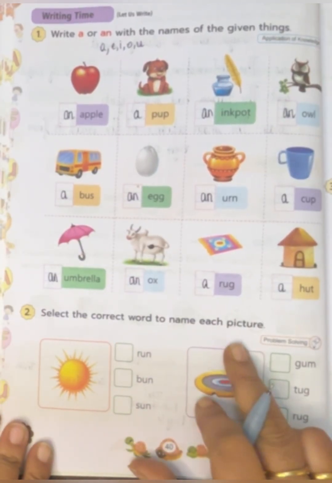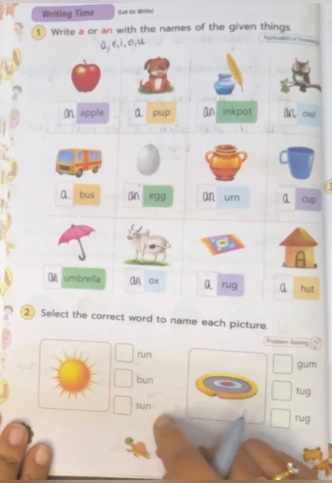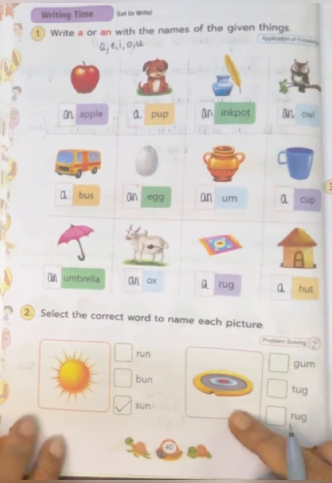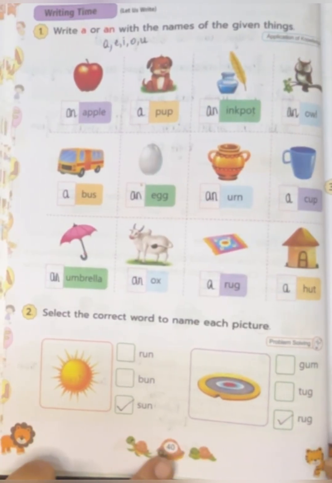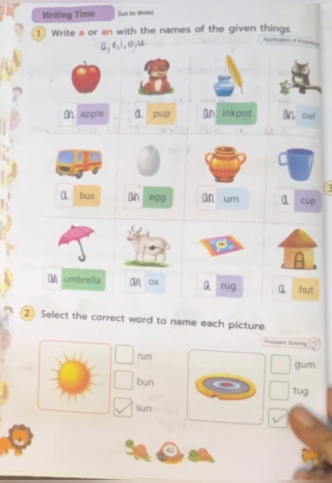Now, select the correct word to name each picture. Very easy, no children. What picture is this? Is it run, bun or sun? It's a sun. Next, what is this? Is it a gum, tug or rug? It's a rug. Yes. Let's go to the next page and continue the exercise.